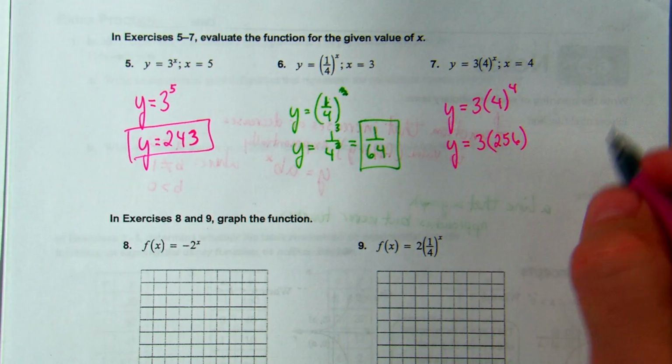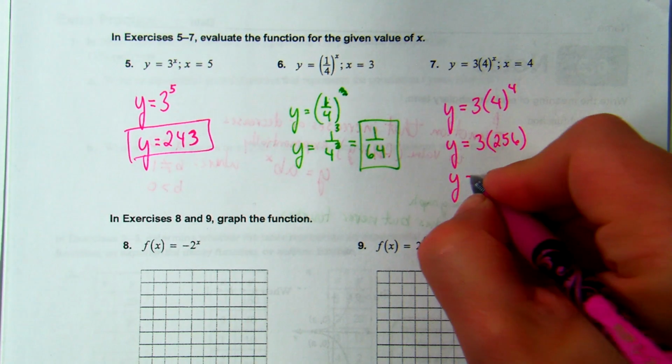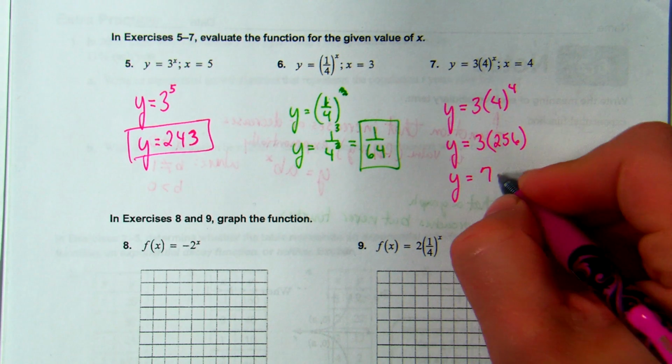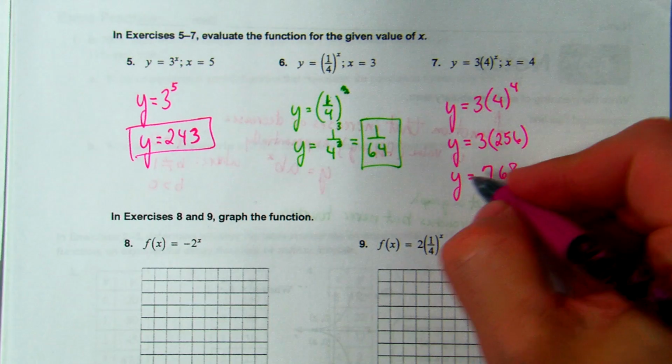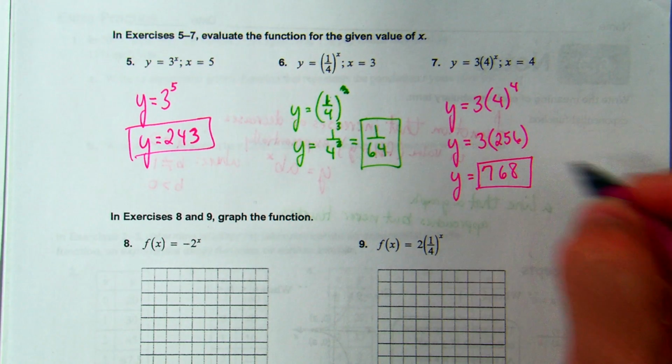256. And then we take 3 times that, and we get 768. Okay? So 768 would be the answer on number 7.